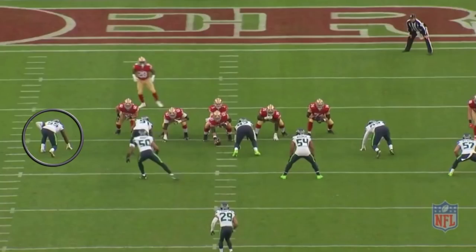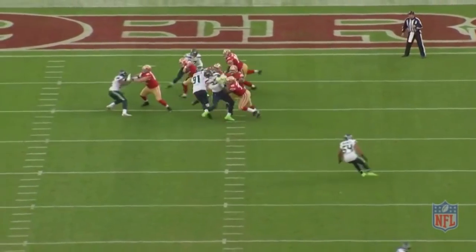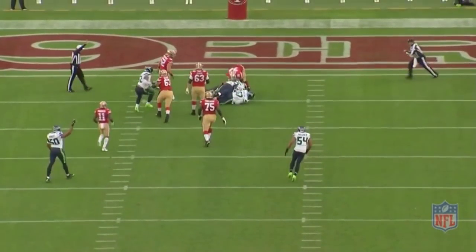Clark is in the wide 9, but he checks Carlos Hyde to the flare. It's just to disguise coverage a little bit. Now, once he sees the ball is not thrown, now he's just being an athlete. He comes in for the half a sack.